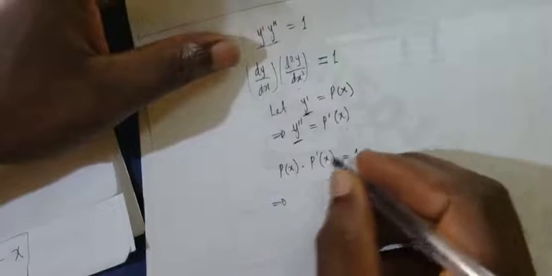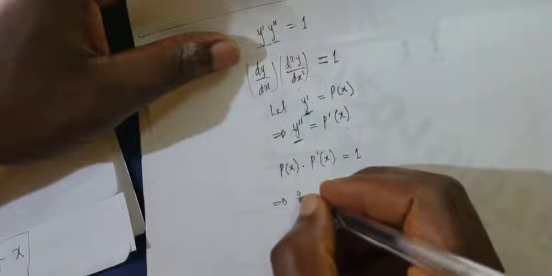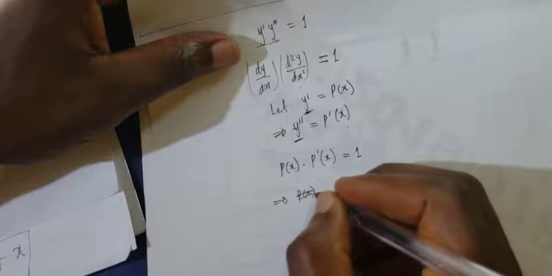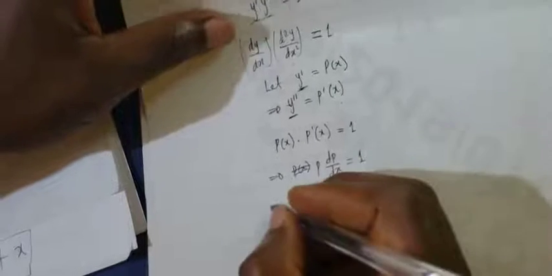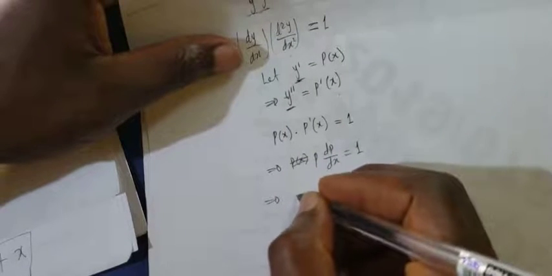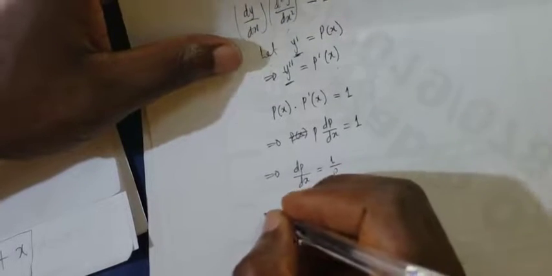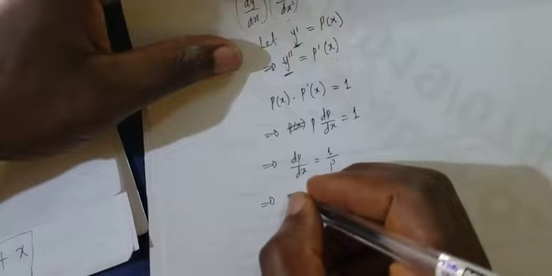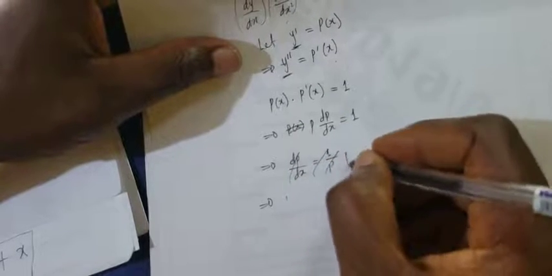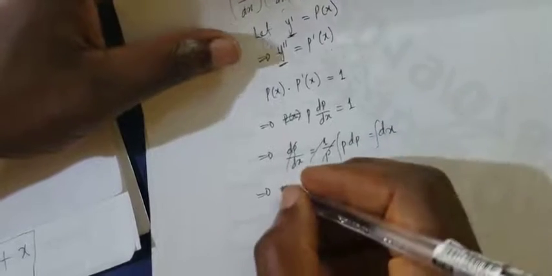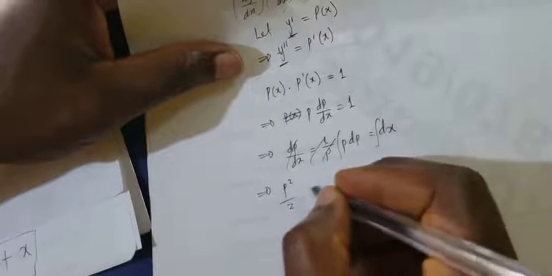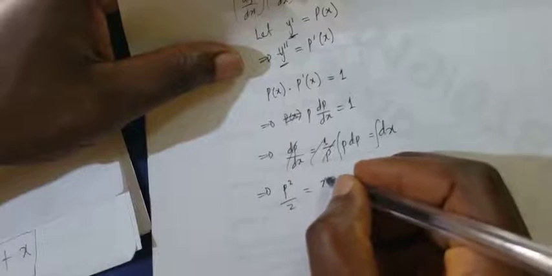From here, don't forget p prime of x is dp/dx, so this is just p of x multiplied by, or say just p multiplied by dp/dx is equal to 1. So from here we can separate the variables. We're going to have dp/dx equal to 1 over p, and then we can cross multiply. We say that p dp is equal to dx. So we can integrate. From here we're going to have the integral of p with respect to p, that's p squared over 2, and the integral of dx, that is x.